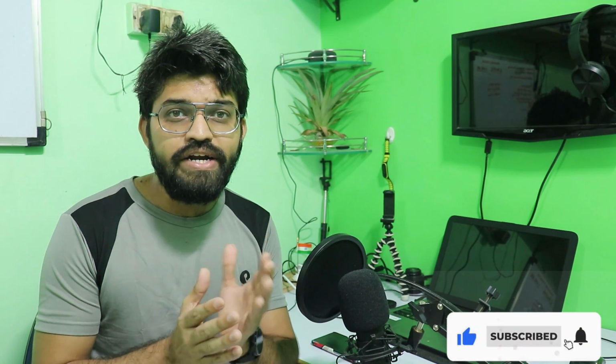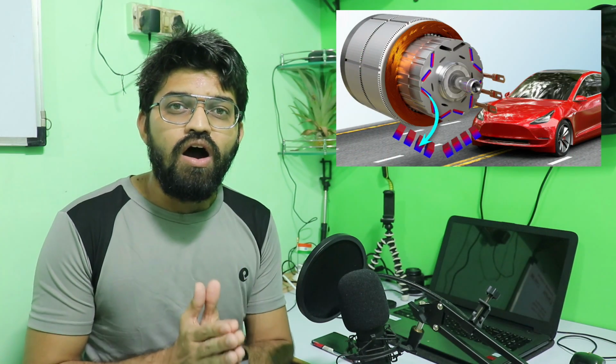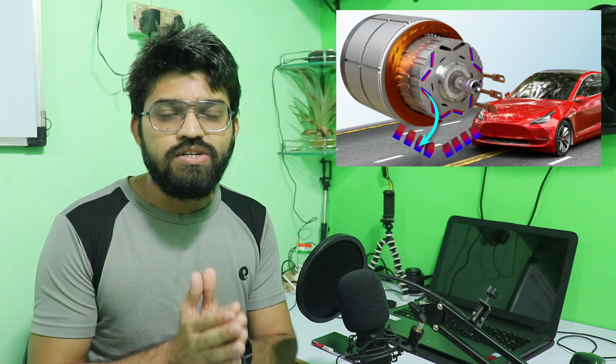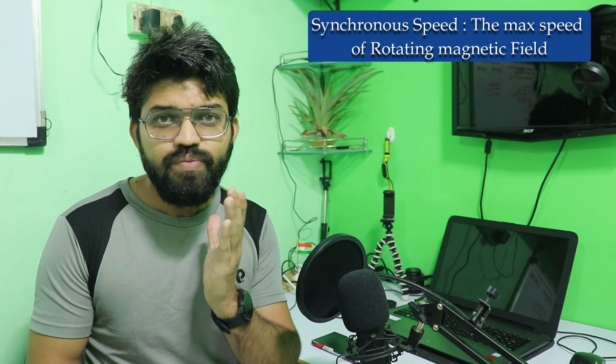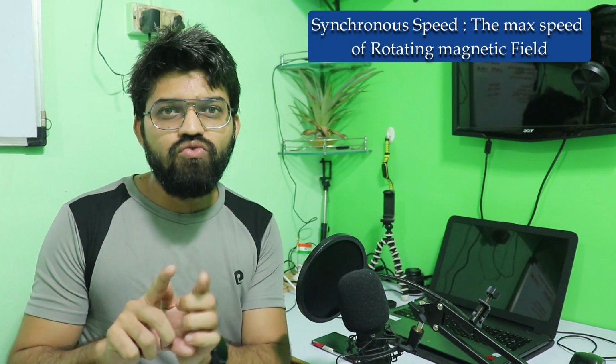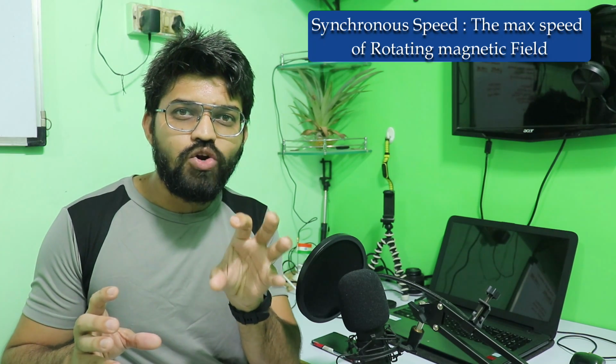Nowadays, induction motors are being introduced into electric vehicles. Tesla cars use the synchronous induction motor. Here the word is synchronous. The synchronous speed in the induction motor is the maximum speed achieved by the rotating magnetic field, and the motor always runs just below the synchronous speed of the magnetic field, as the rotor tries to catch up with the EMF. So the rotor rotates at a lower speed than the synchronous speed.